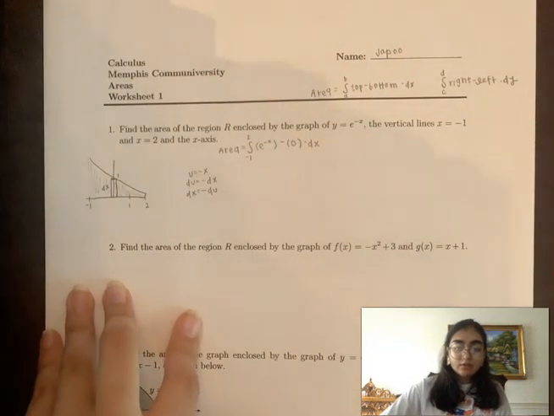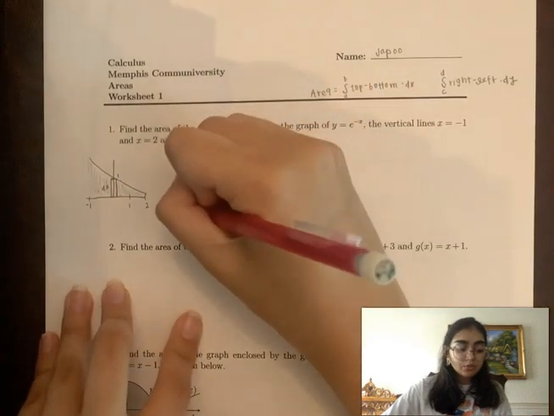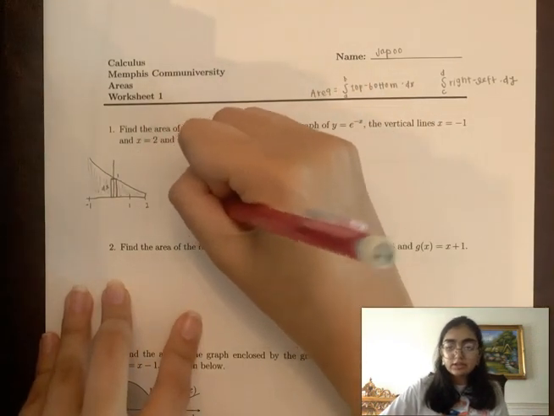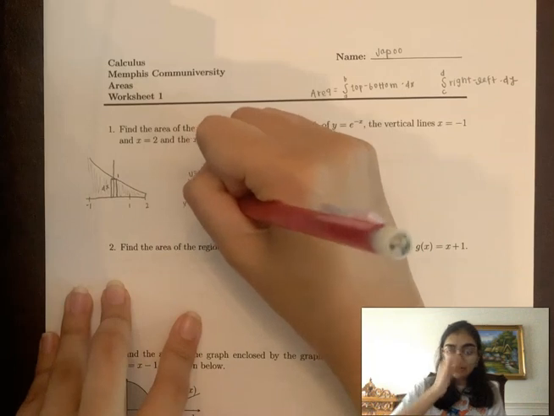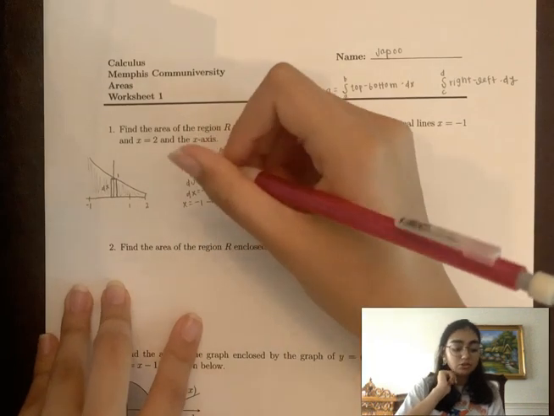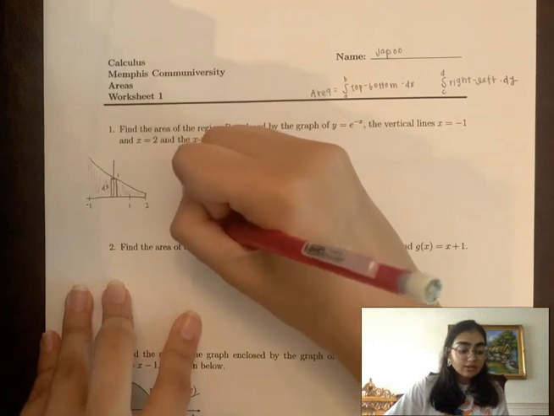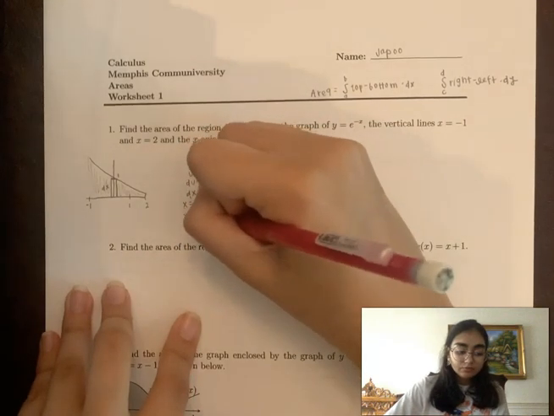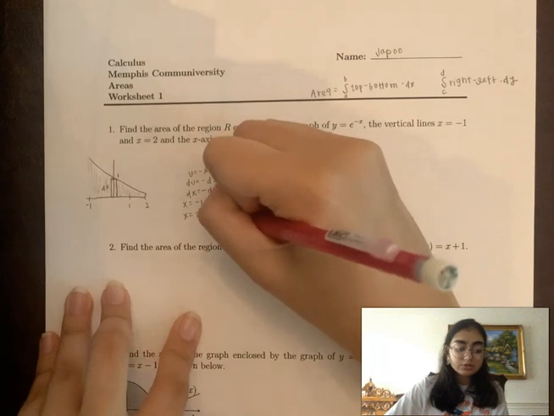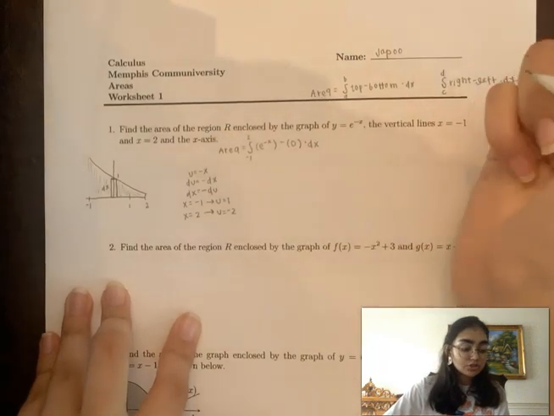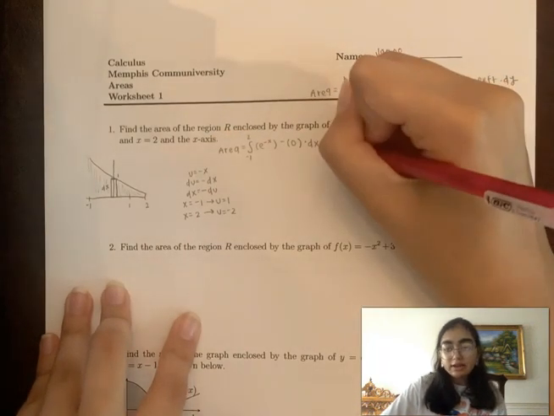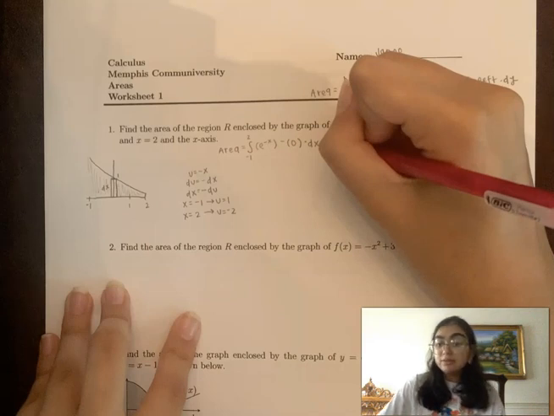So then we're also going to want to replace the parameters that are in terms of x's and make them in terms of u's. So x equals -1, we plug that into u, so we get u equals -(-1), which is just +1. So then x equals 2 would equal u equals -2.